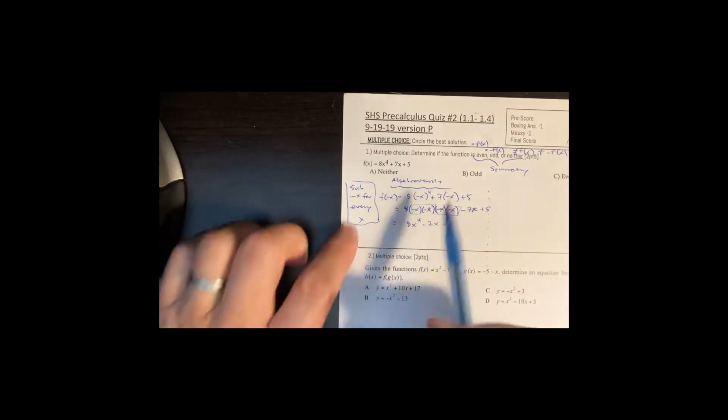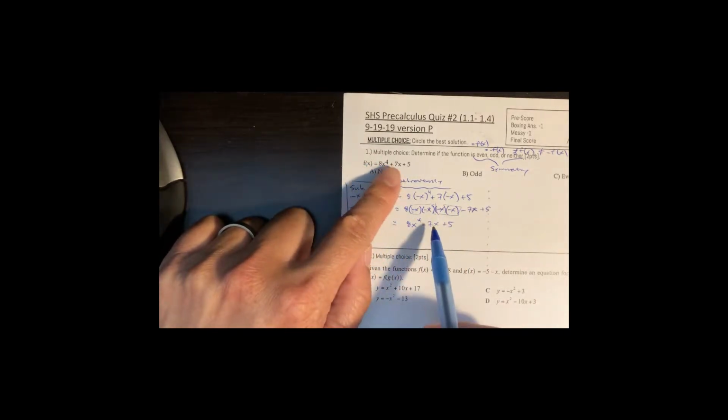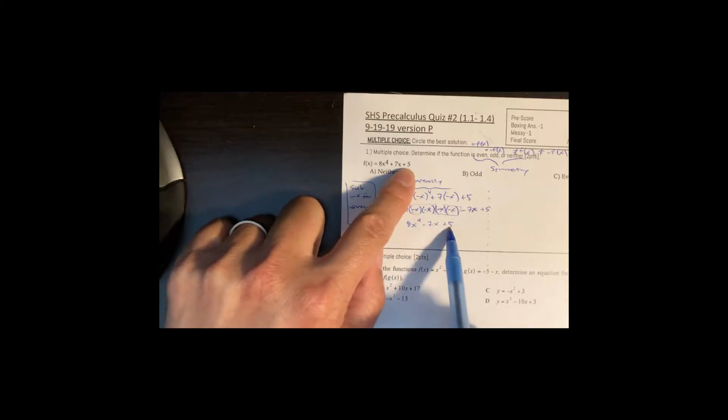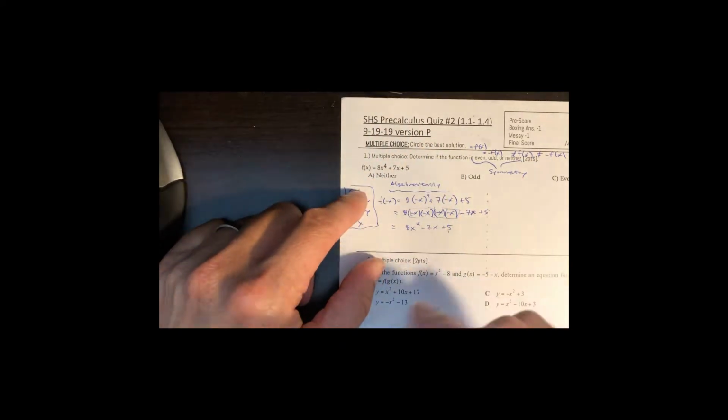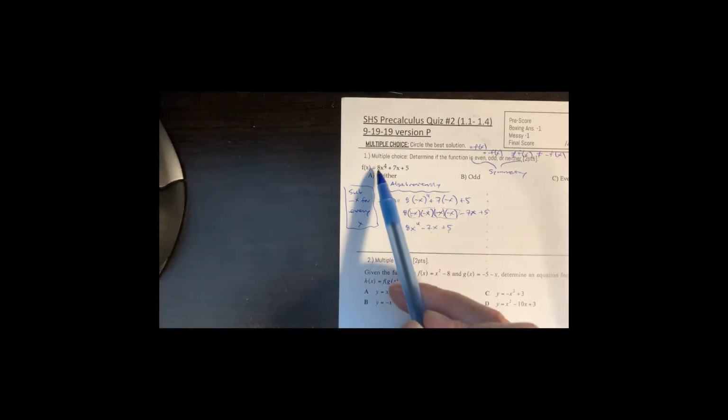Now, if I look at this problem, I see that this part is the same, but this is different. What I would normally tell you is, every time you see 8x to the 4th plus 7x plus 5, then you can put in f of x, but this is not the same. So it's not equal to the original. This is what happens if we factor out a negative 1. That becomes negative 8x to the 4th plus 7x minus 5. So here, this is not the original either, so the answer is A, neither.